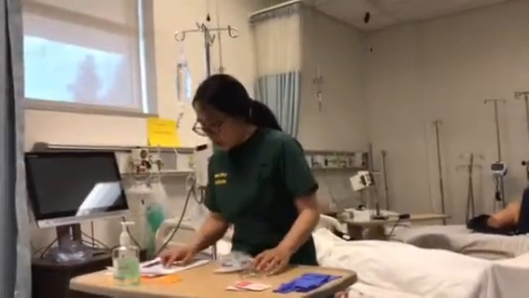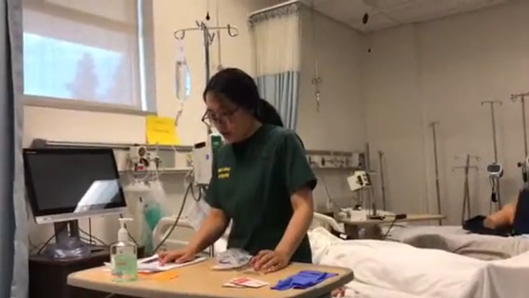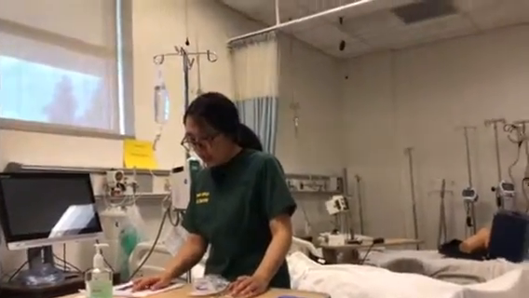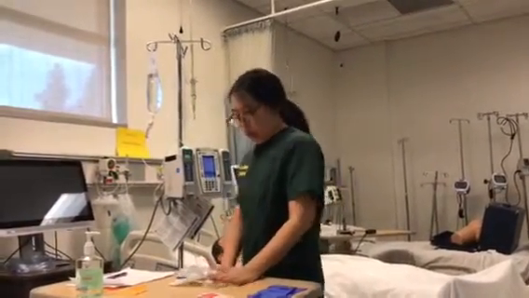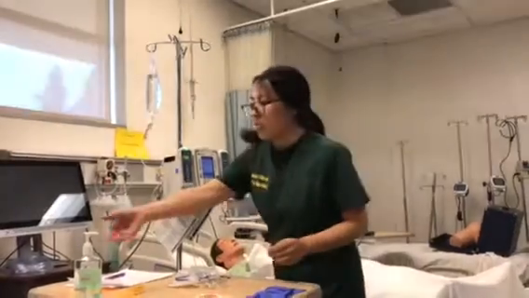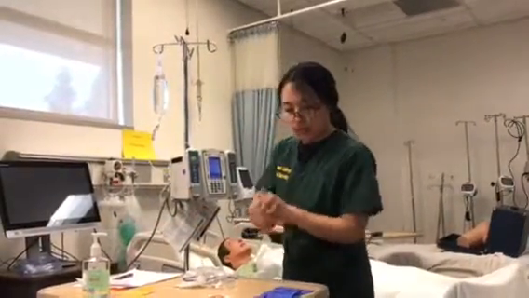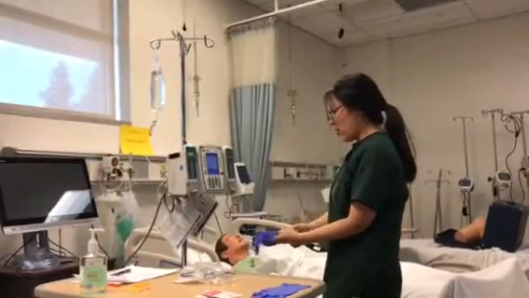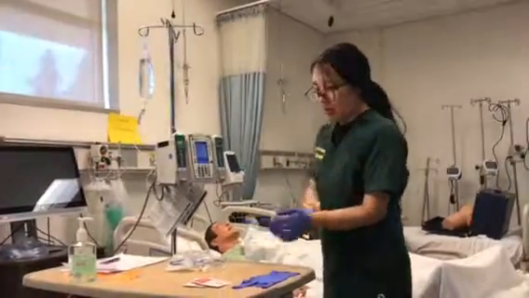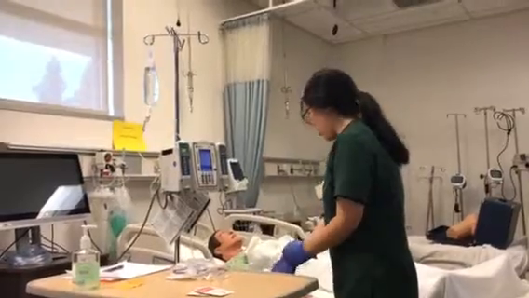So the medication I got is cefazolin, 2 grams in 100 milliliters, and the rate is 100 milliliters in 1 hour. So after that, I'm going to do hand hygiene, wear the gloves, and check the patient. First I will verify the patient by her name and the MRN.